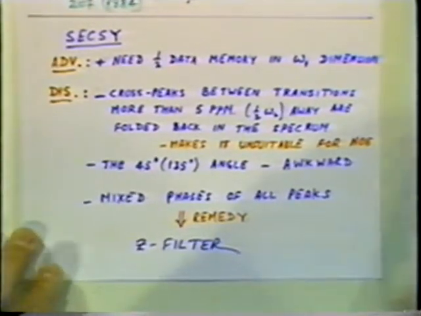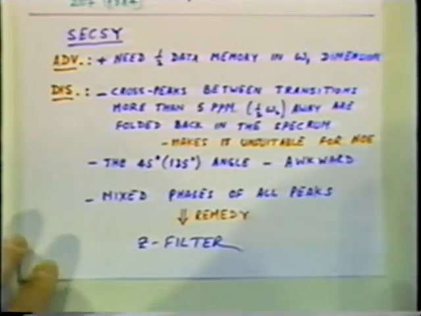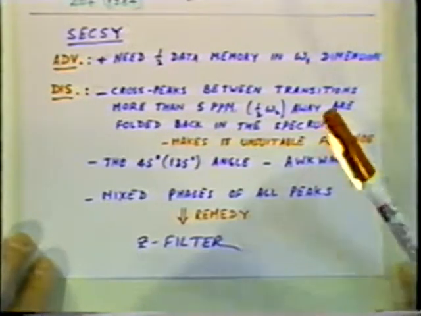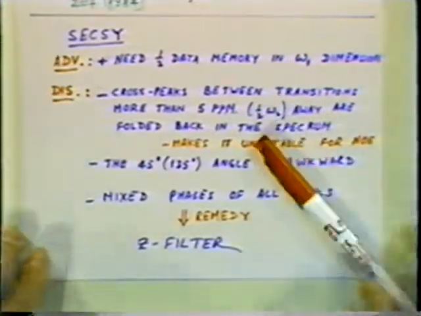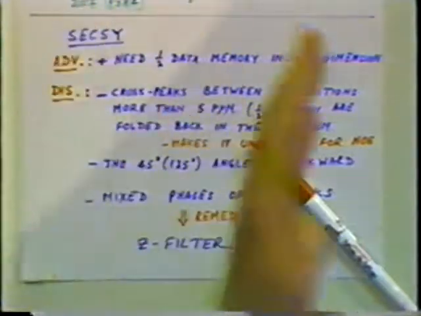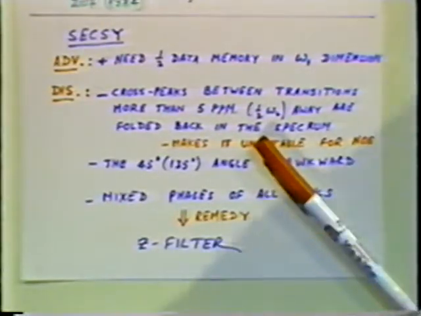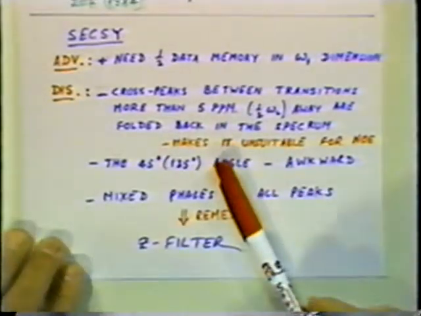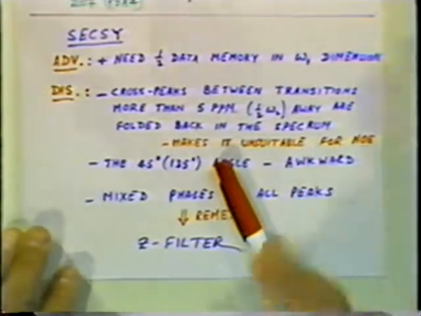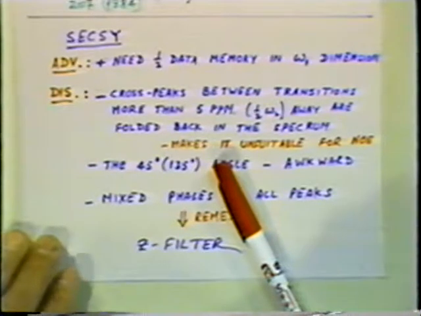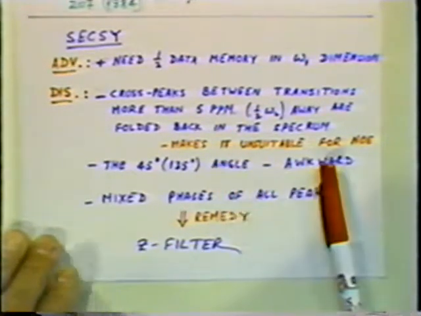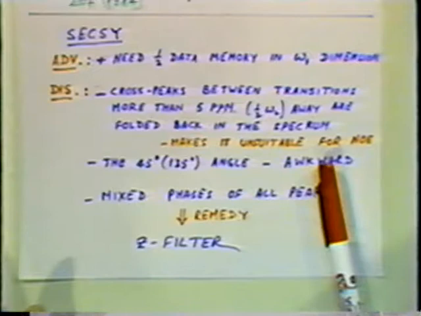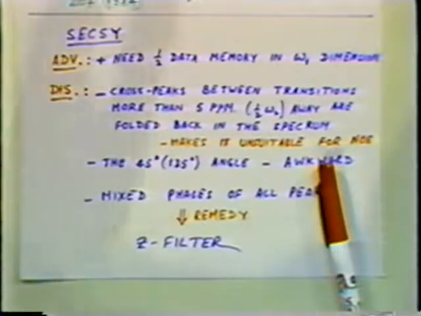Okay, but there are several disadvantages of spin-echo-correlated spectroscopy. For example, if there are cross peaks between transitions which are half the spectral width away, then they will fold back into the spectrum. And that is what makes this particular format of taking data unsuitable for the nuclear Overhauser effect, because there are certainly NOEs between transitions which are more than 5 ppm away, half the spectral width away.